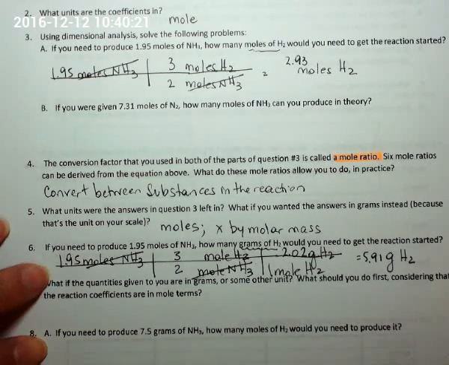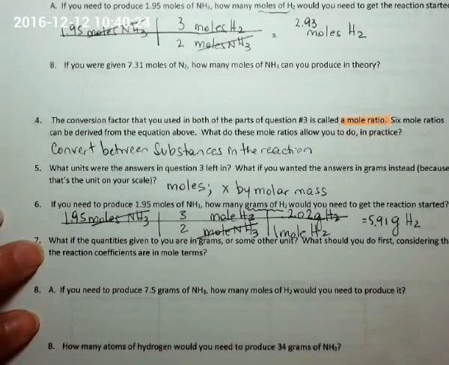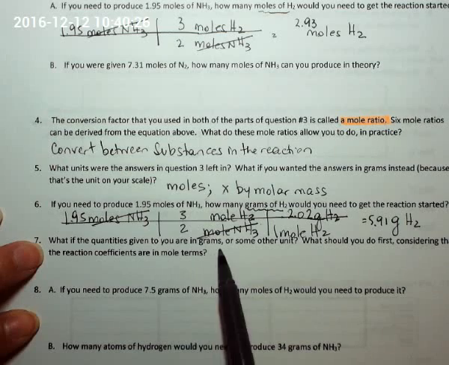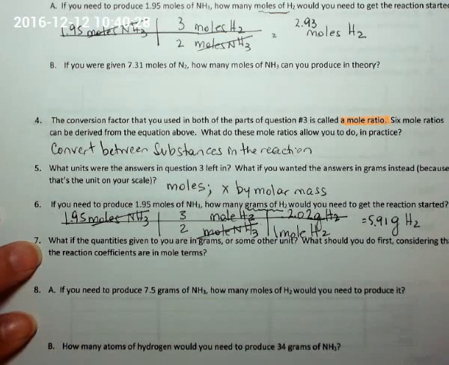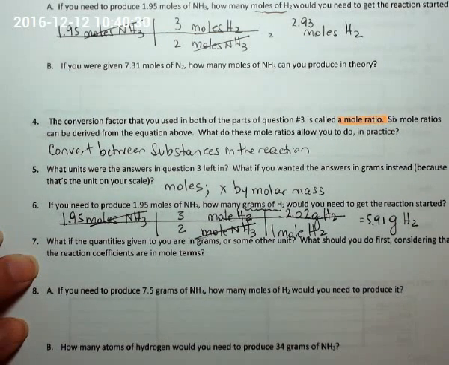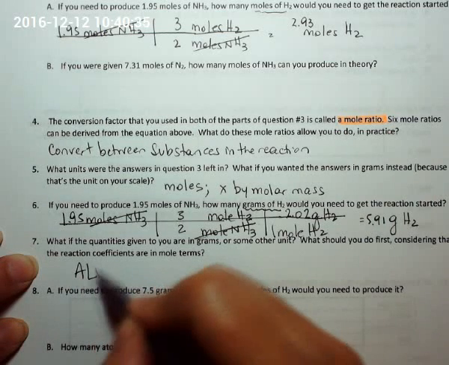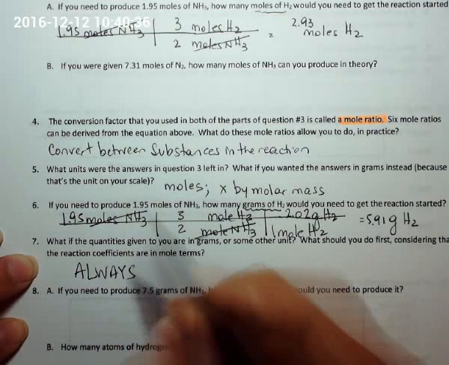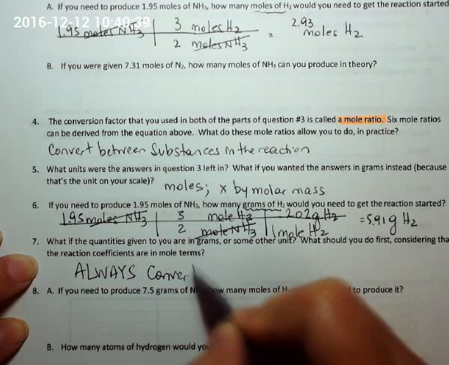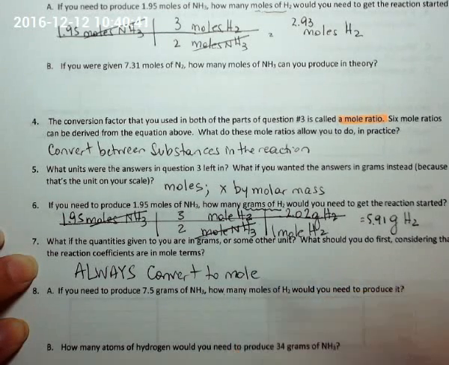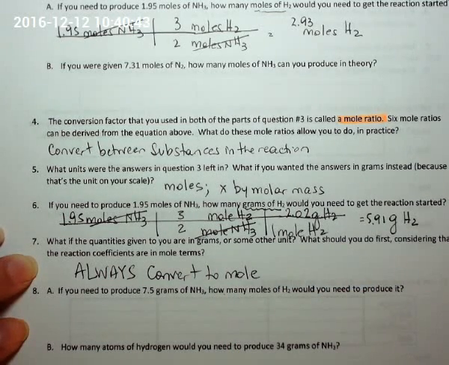All right? Okay. What if the quantities given to you are in grams or some other unit? What should you do first, considering that the reaction coefficients are in mole terms? Always convert to mole. I could have given you a starting ingredient in liters if it had been a gas at STP, right?